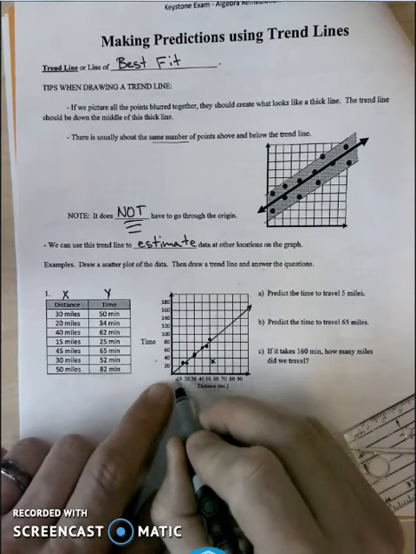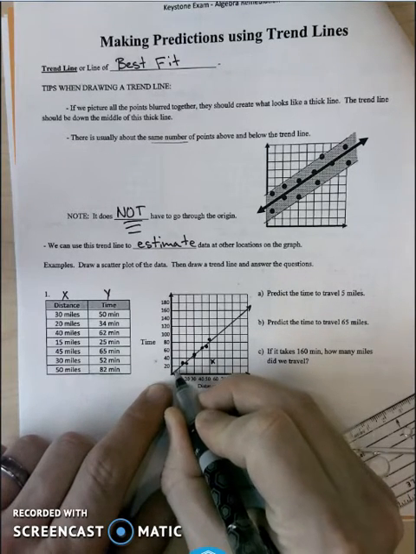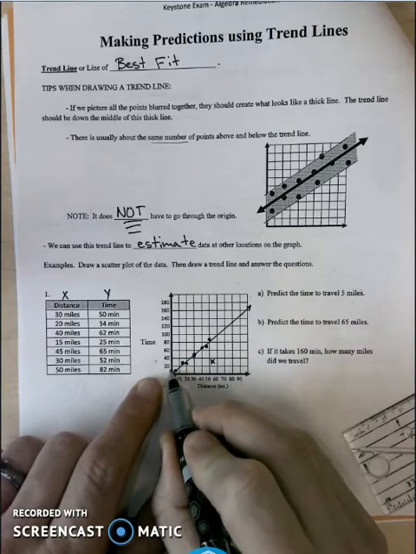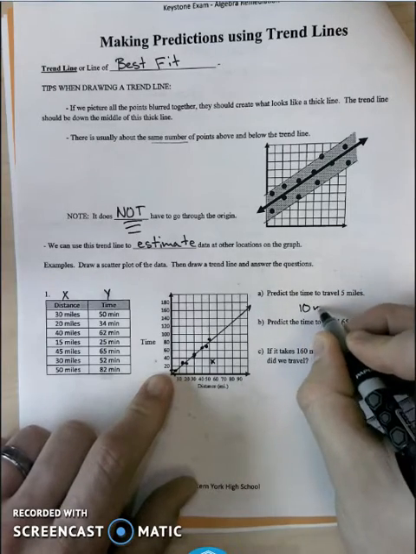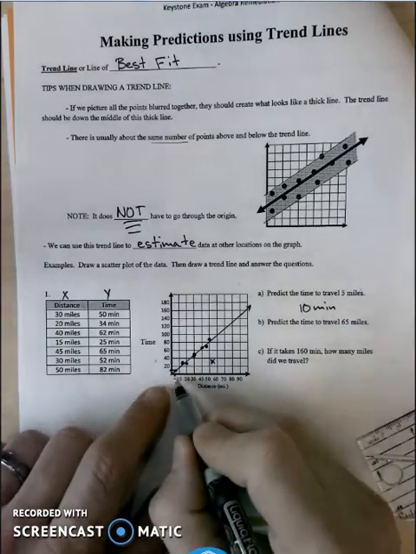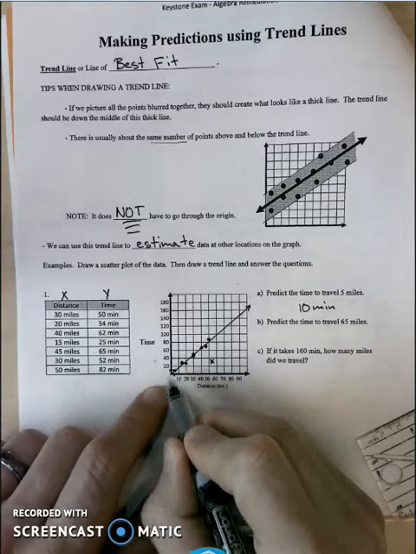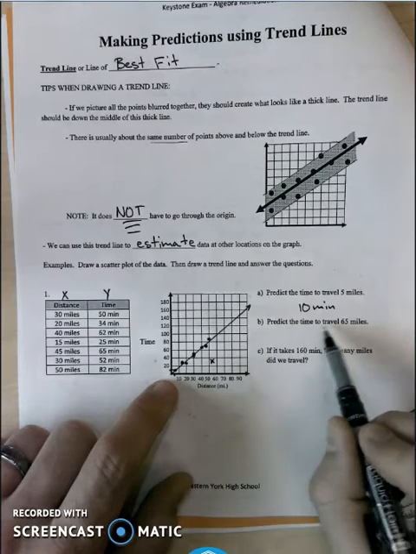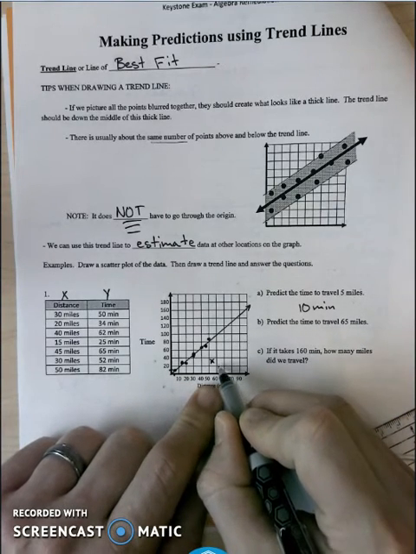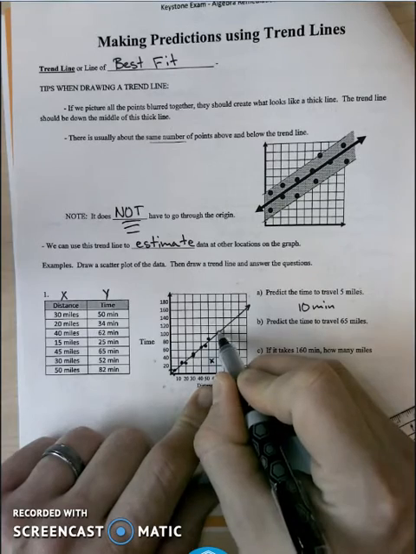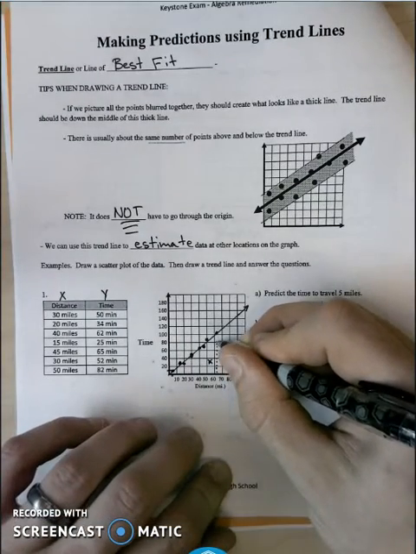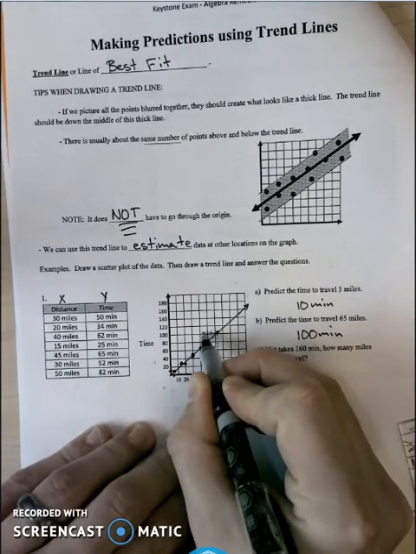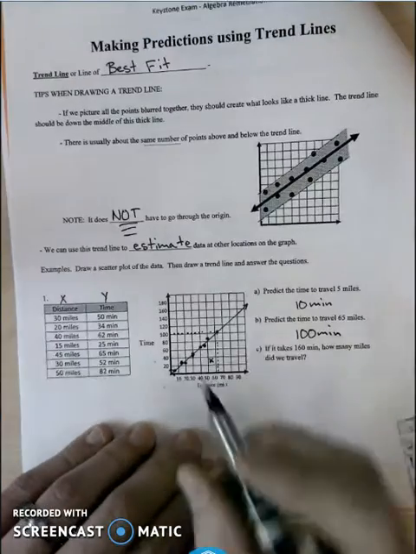So we find our distance across the bottom here, and we estimate, here's going to be our 5. We track up to that point and figure out what it represents on the vertical axis. So this, I'm going to say 10 minutes. Okay, so we found 5 on the horizontal and found the answer on the vertical. Predict the time to travel 65 miles. So we go to 65 miles, and we go up to the line. It's roughly right about there. Hey, look at that, about 100 minutes. Again, let me draw little dashes here. I looked up from here until I hit that line, and then I looked over to give me my estimate of 100.